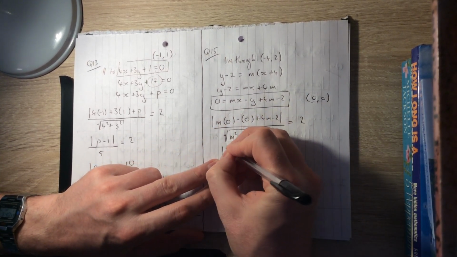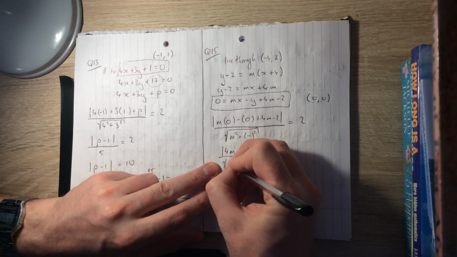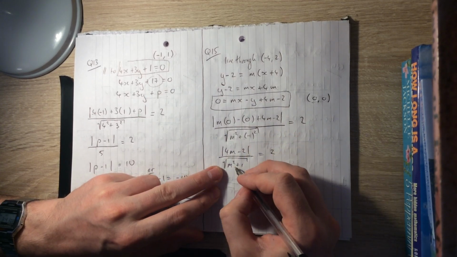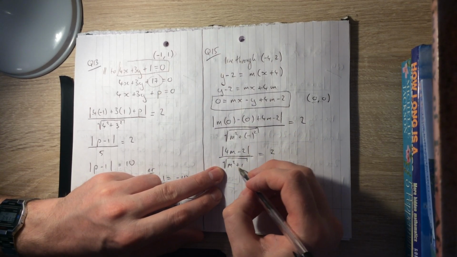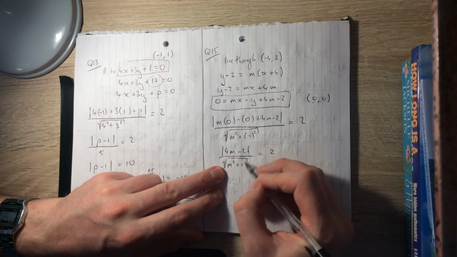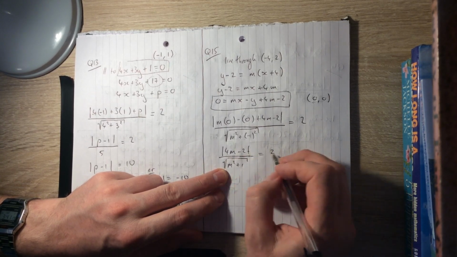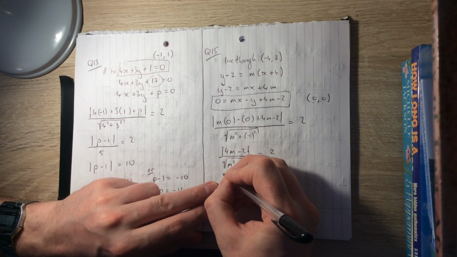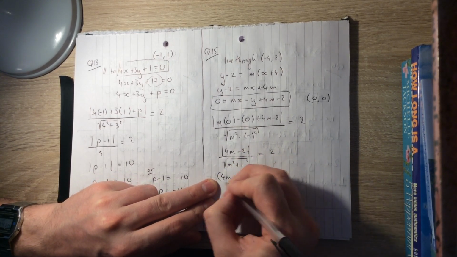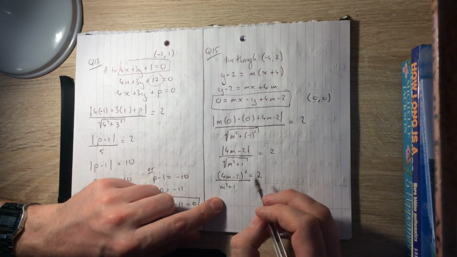So that gives us the absolute value of 4m minus 2 all over the square root of m squared plus 1 has to be 2. So squaring both sides will get rid of both this absolute value sign and also this surd. So if I square both sides, I'm going to get 4m minus 2 squared over m squared plus 1 equals 2.